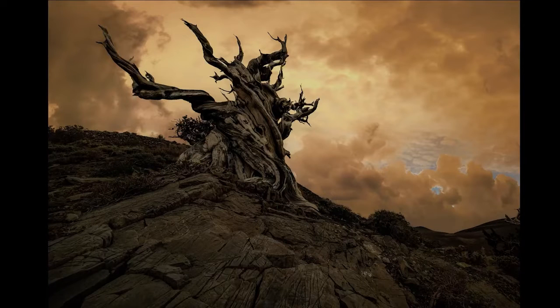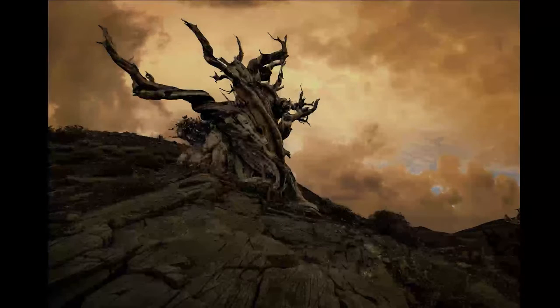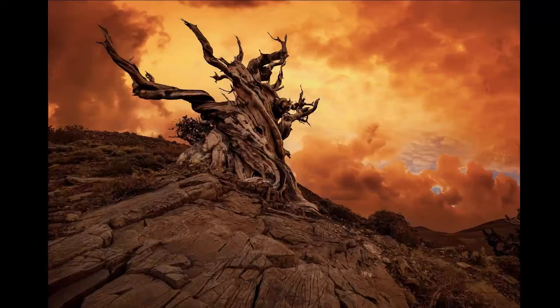My name is Thorne, and today we are going to use adjustment layers inside of Adobe Photoshop CC to post-process/edit this landscape photograph that I took at the ancient bristlecone pine forest about 3 hours north of Death Valley. So we're going to process it from this state here into this state here using nothing more than adjustment layers inside of Adobe Photoshop CC.